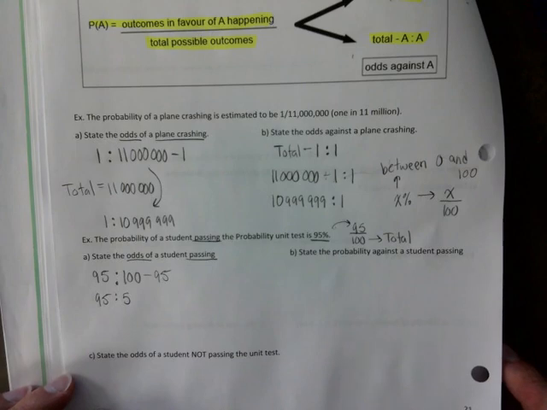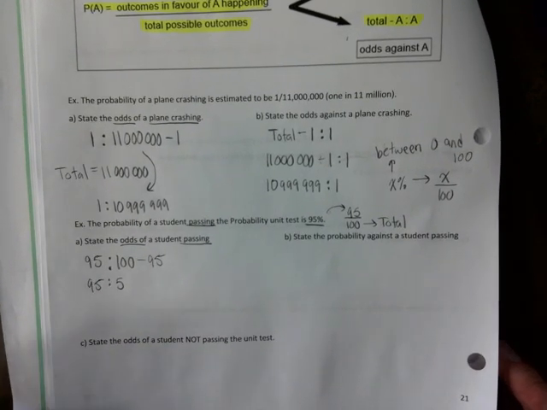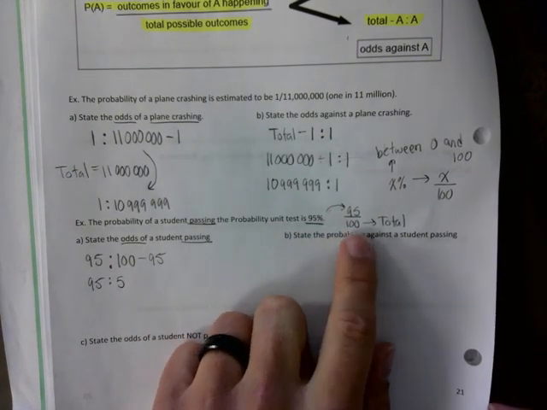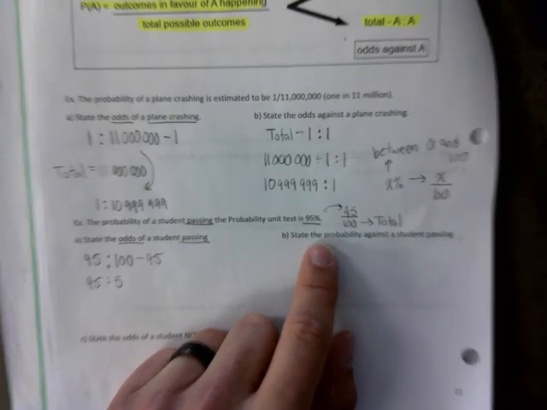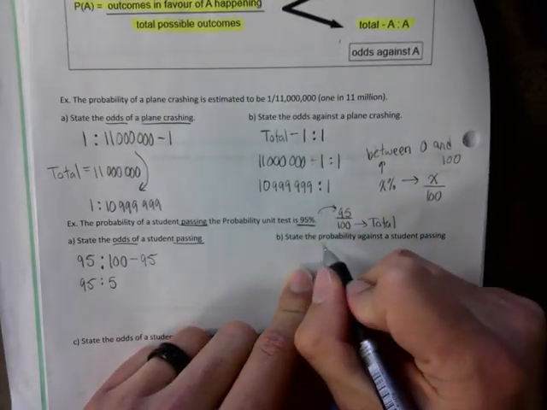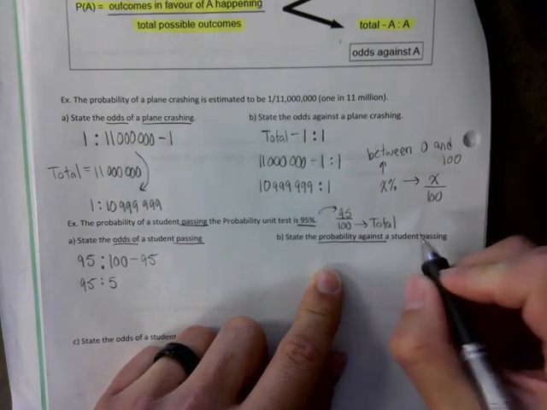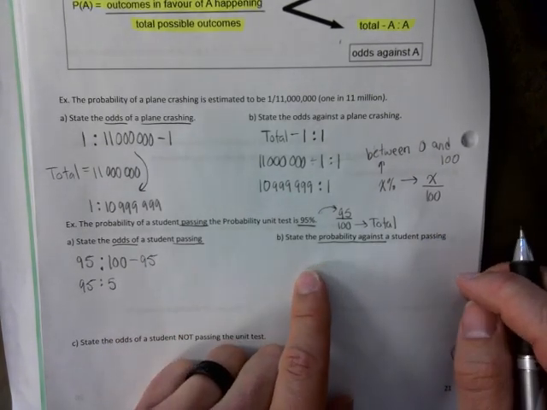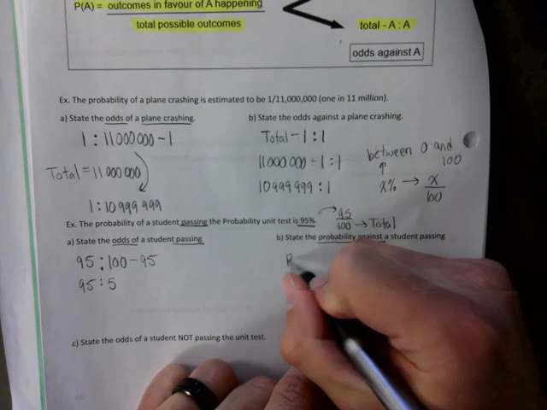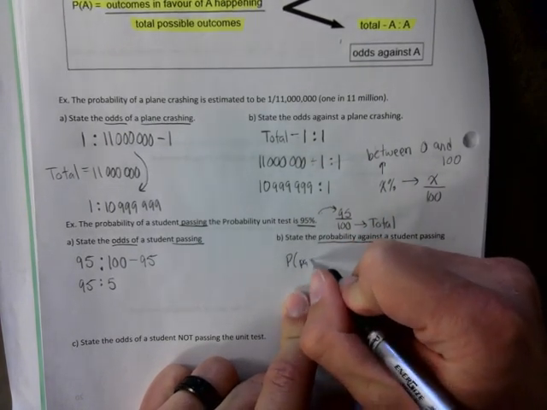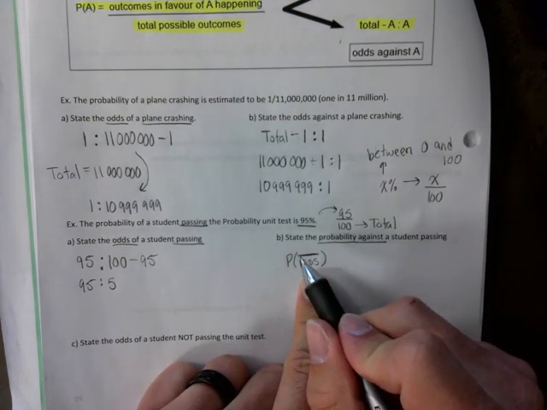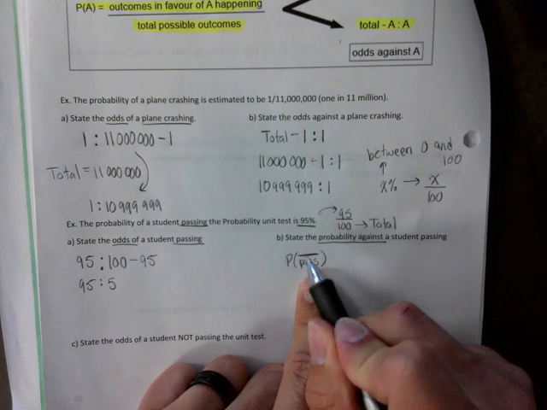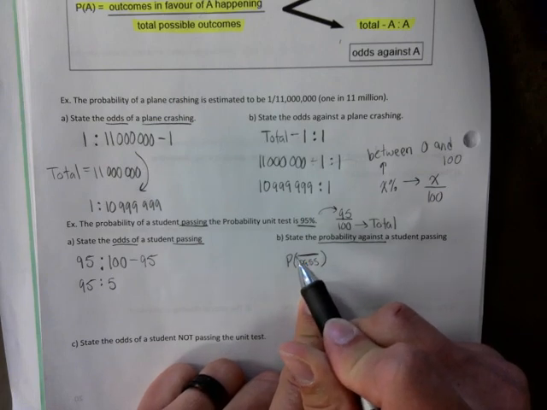Now we want to state the probability against a student passing. So we want the probability of not passing. Again, that line above whatever that letter is just means not passing.